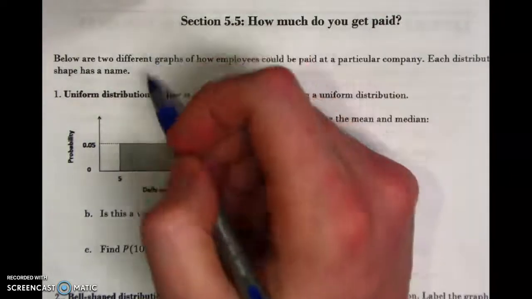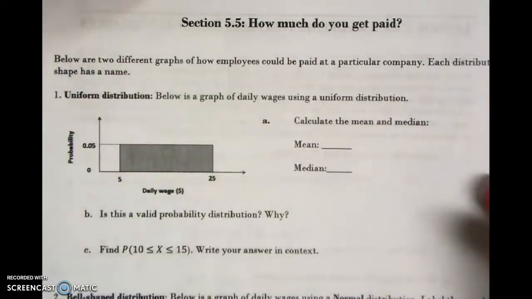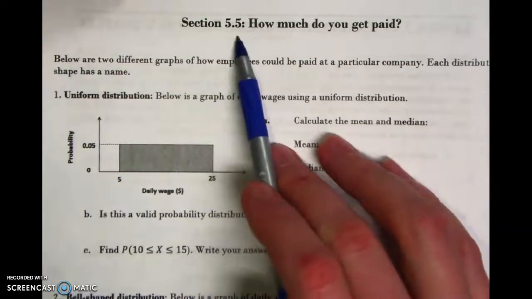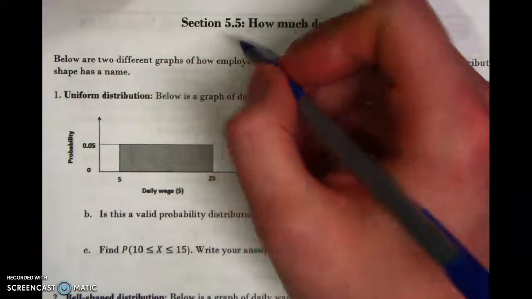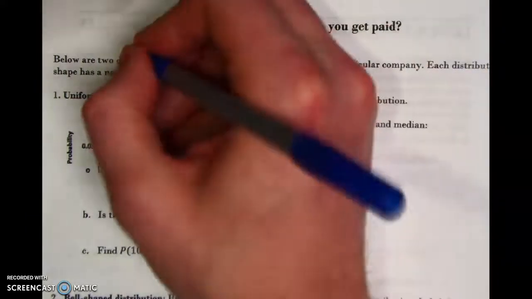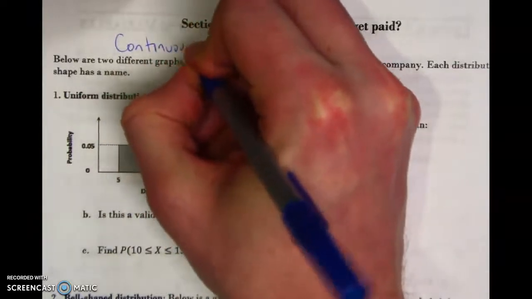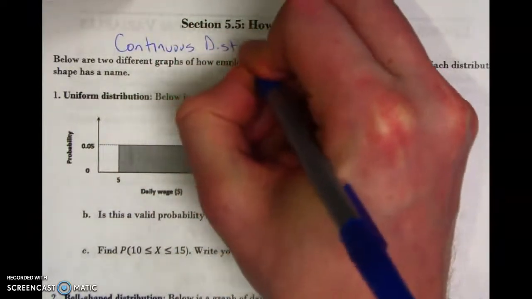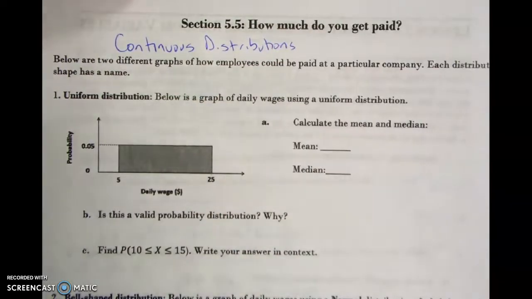So we just finished all our sections talking about the binomial distribution, some general ideas about distribution. And in 5.5 we switch our idea for the rest of the chapter. 5.5, 5.6, and 5.7 are all going to deal with continuous distributions. And we can tell this right away because if we look at this page, we notice that we have graphs rather than tables.